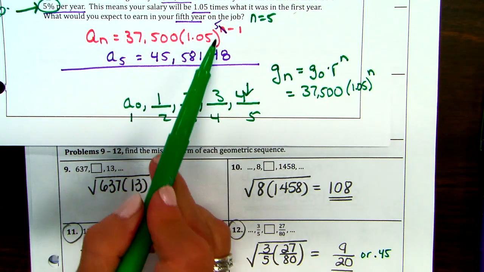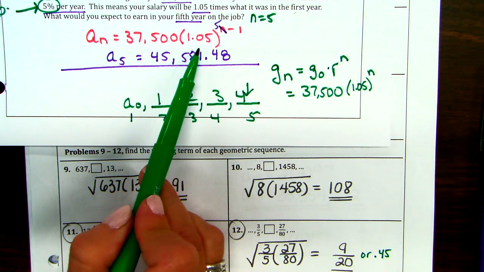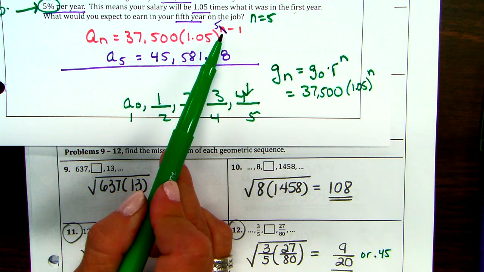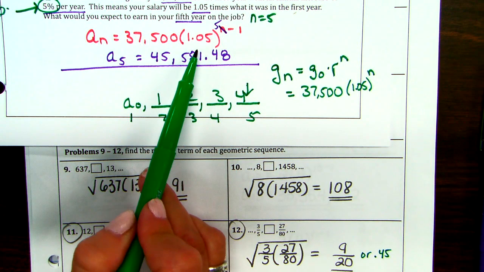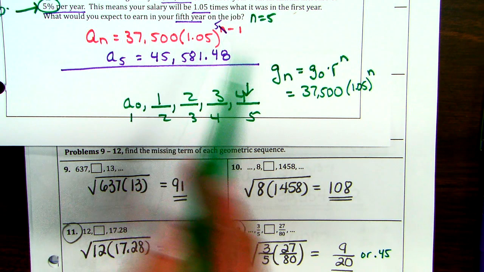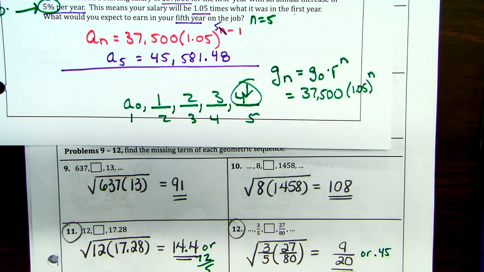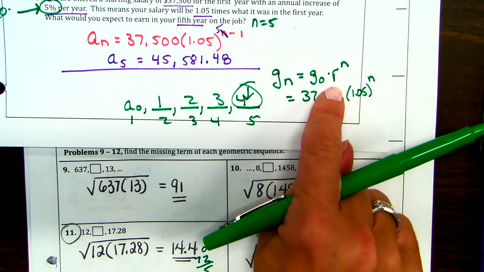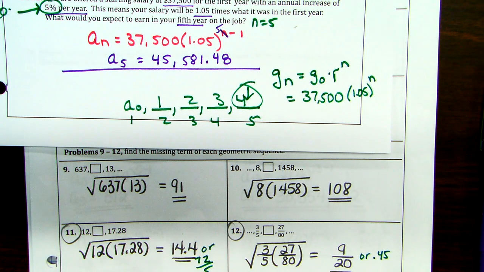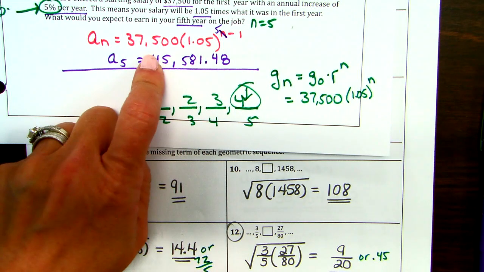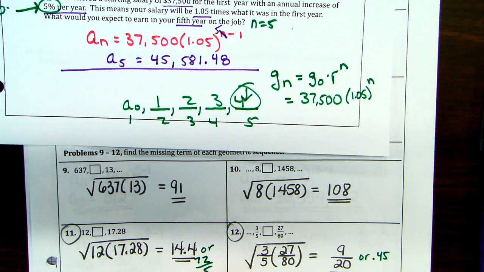Didn't we do this to the 4th power when we subtracted 1? We did, right? What I put in my calculator was 1.05 to the 4th power. So that's how it changes. Either one is okay, you get the same answer, but it can be tricky here with your n. So when I get to choose, I like to use a sub 1, but we don't always get to choose. Okay, so I just wanted to point that out.